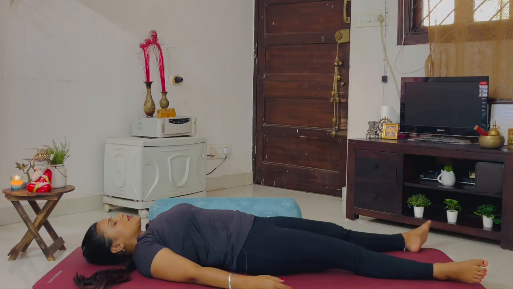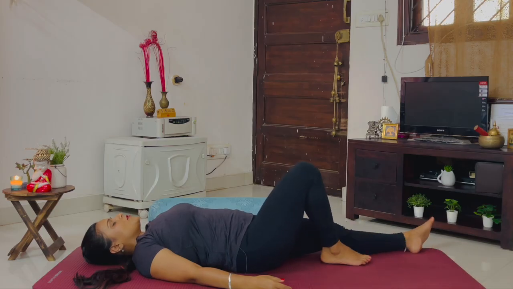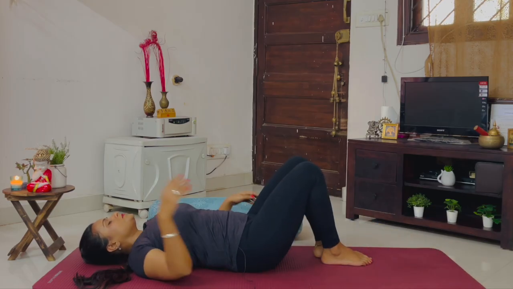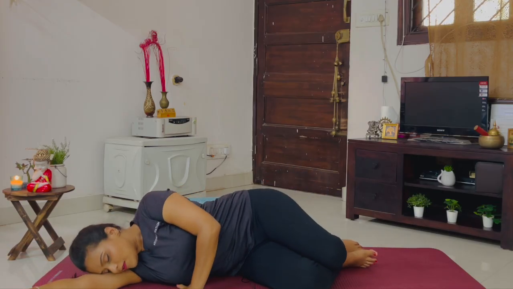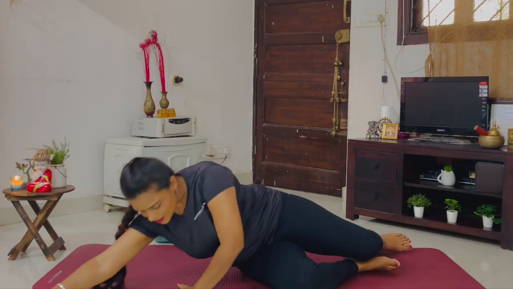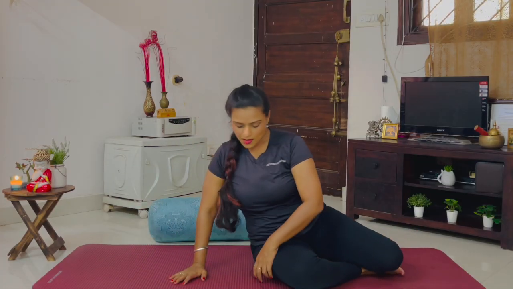Come out, gently bending your knees, rolling over to the right side. Taking support with your left hand, coming up and sitting up in any comfortable seated posture. That brings us to the end of the practice. I hope you enjoyed it.